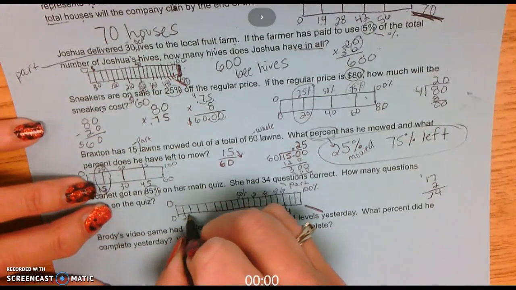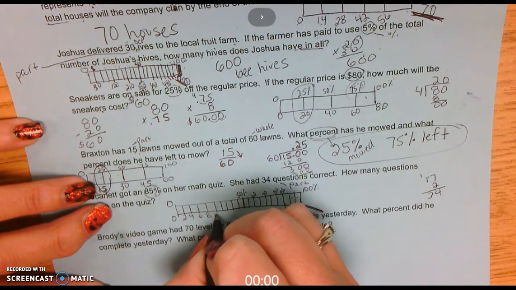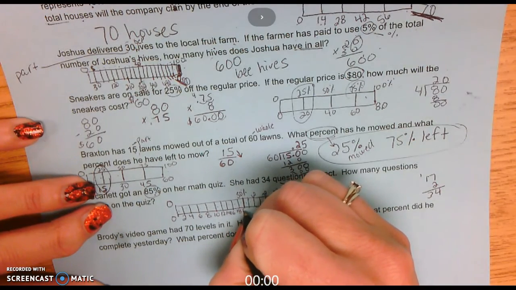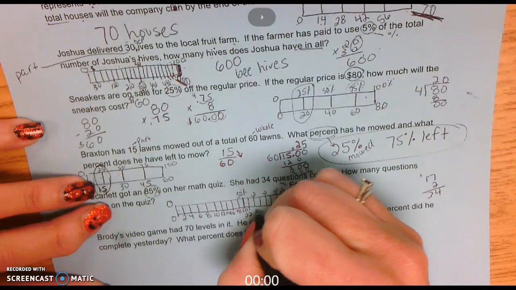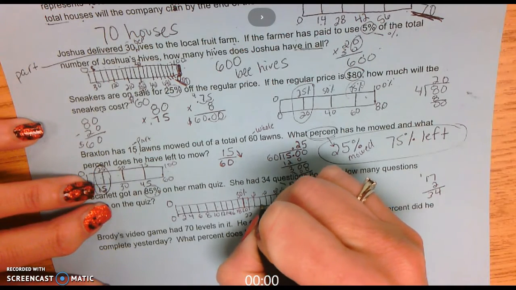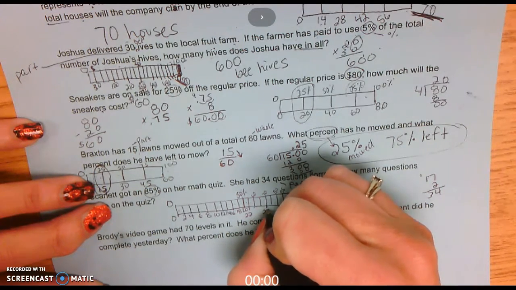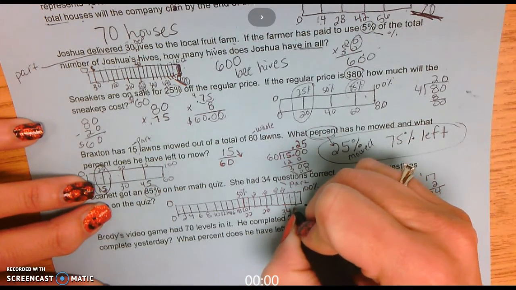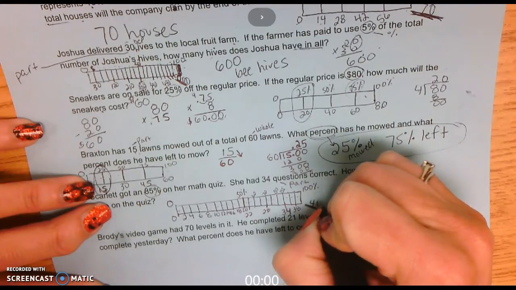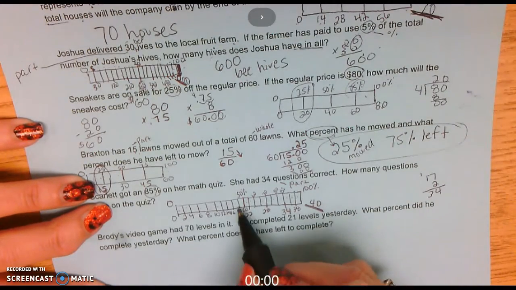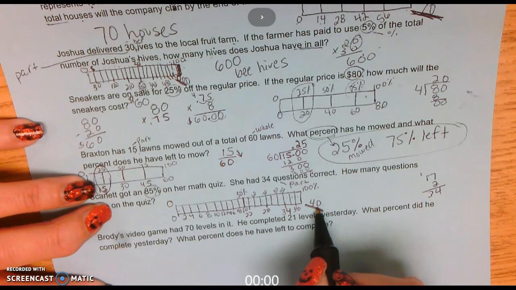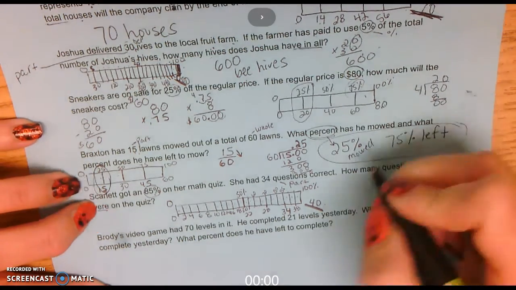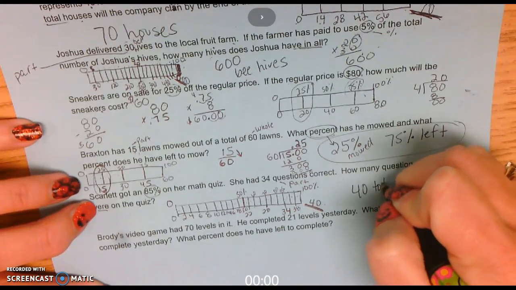So that's 2, 4, 6, 8, 10, 12, 14, 16, 18, 20, 22, 24, 26, 28, 30, 32, 34, 36, 38, 40. That makes sense. Half of it was 20, so 100% would be 40. 85% is more than half of 40, so I think there are 40 total questions.